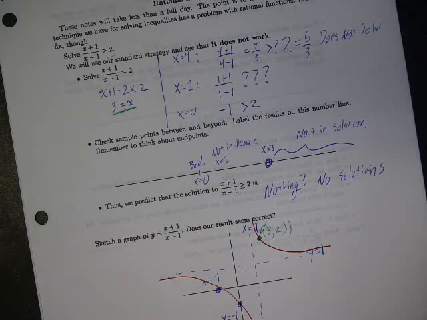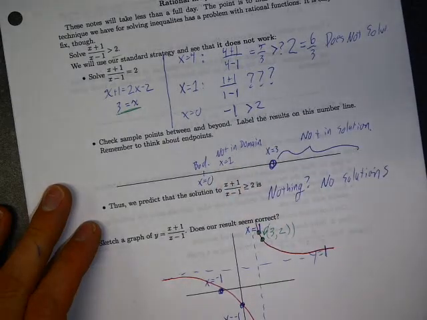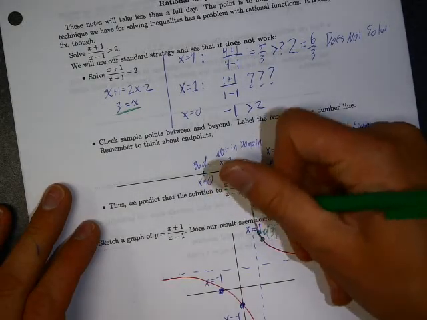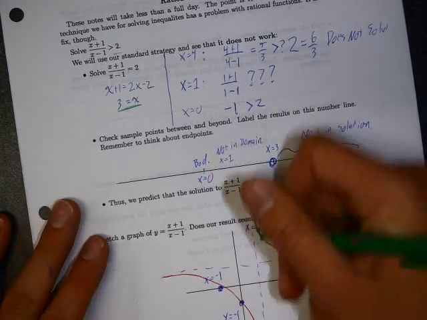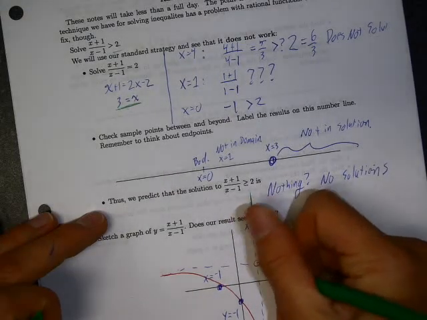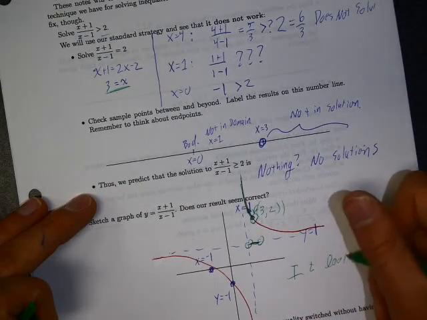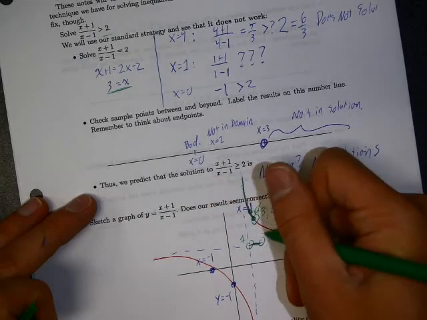Can you find any x at any point on this graph where the y value is bigger than 3? Yeah, x equals 2 would do, because that would put you at that point. In fact, it looks like all of these points make us happy, excluding that endpoint. So it looks like there is a solution. It looks an awful lot like the solution is 2 to 3. No, 1 to 3.